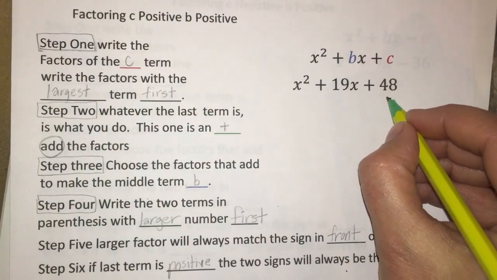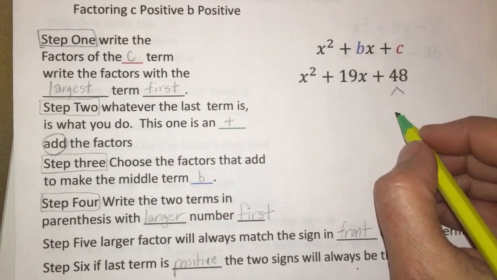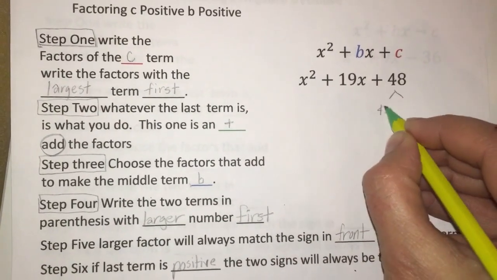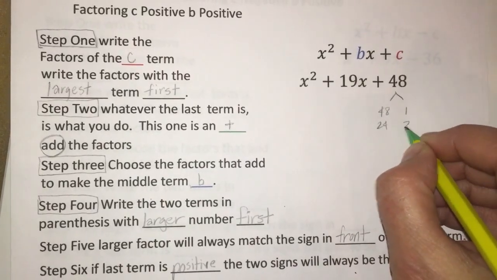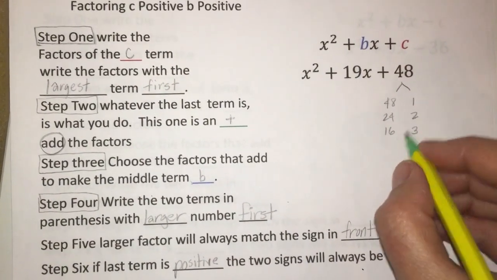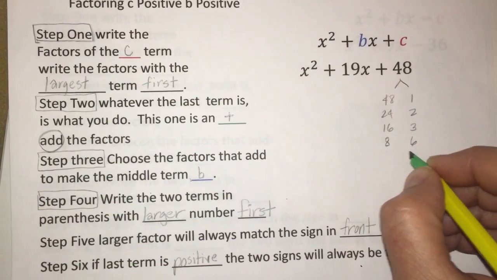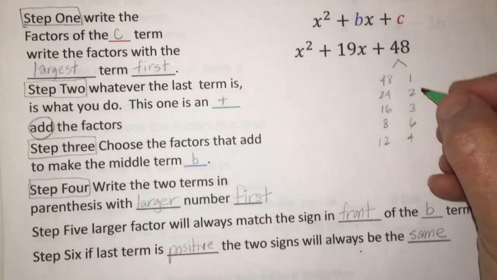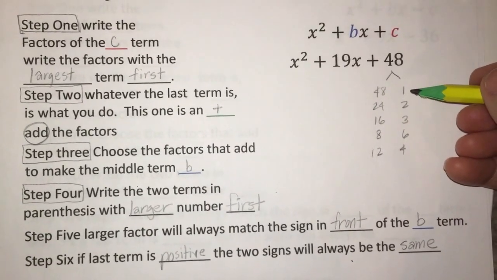So what we're going to do first is find all of the factors of 48. And in each pair of factors, we're going to write the largest number first. So the factors of 48 would be 48 and 1, 24 and 2, 16 and 3, and 8 and 6. And we also have 12 and 4. So these are all of our factors of 48 in descending order.